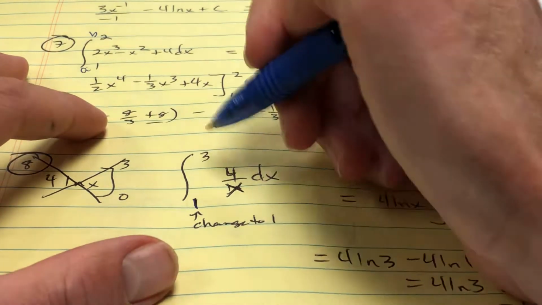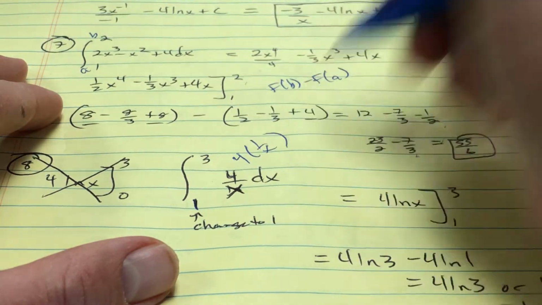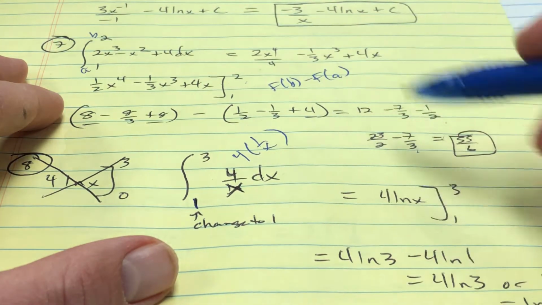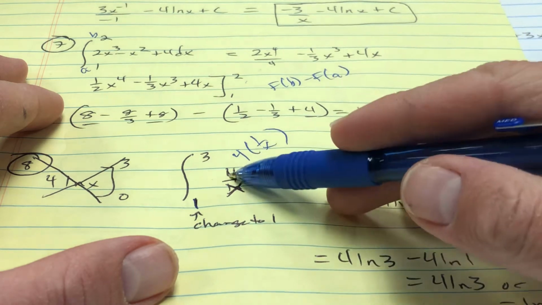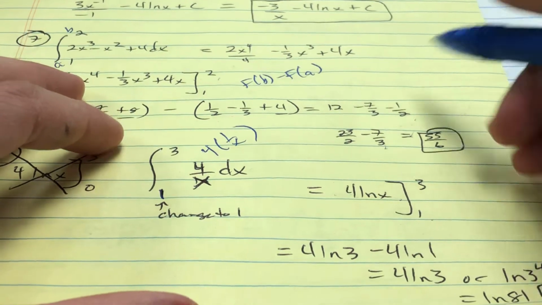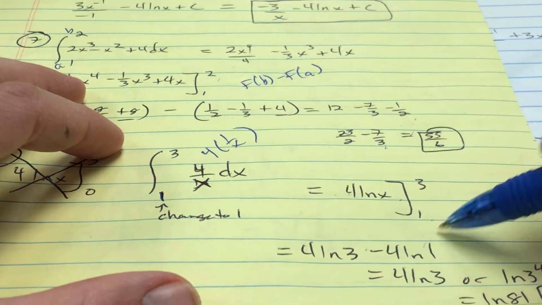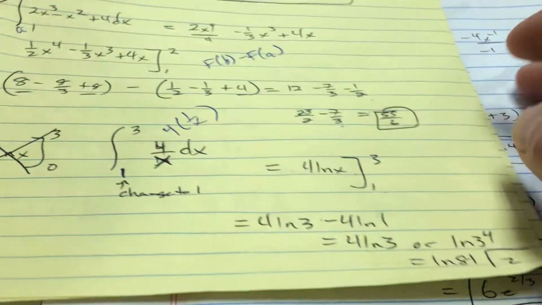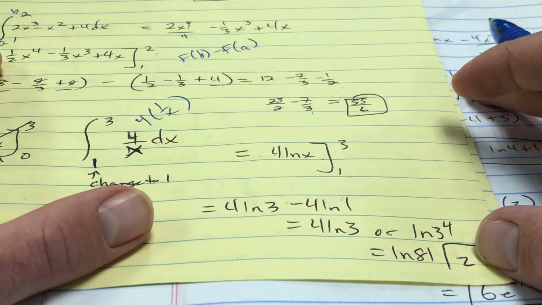So this is, again, 4 times 1 over x. Antiderivative of 1 over x is natural log x. Don't forget about the 4, that coefficient right there. Evaluate it at 3, then evaluate it at 1. So 4 natural log 3 minus 4 natural log 1. Natural log 1 is 0. Again, type that in your calculator.